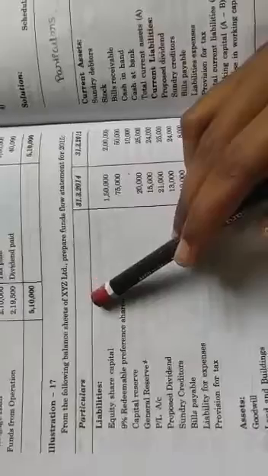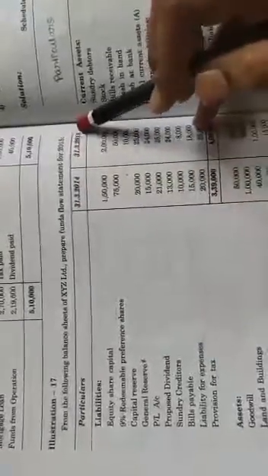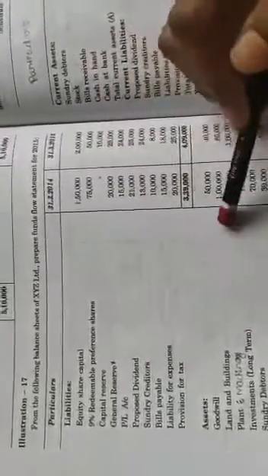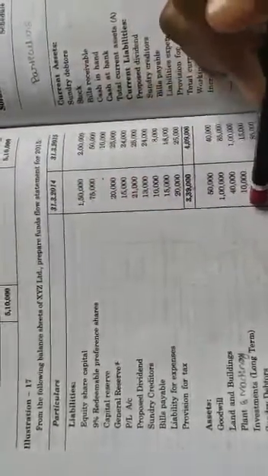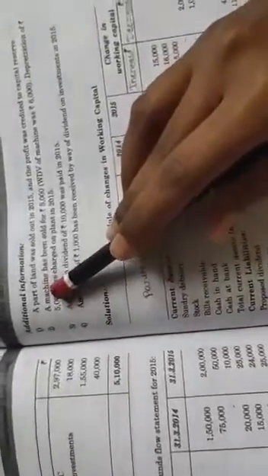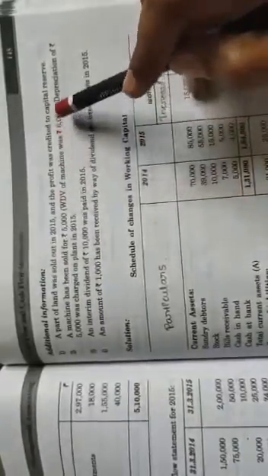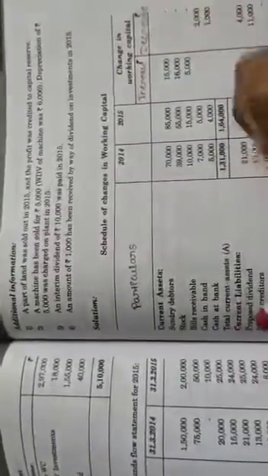From the following balance sheet of XYZ Limited, prepare a fund flow statement for 2015. Here they have given the information. They have given the balance sheet information for 2 years, 31/3/2014 and 2015. Then they have given the additional information here: a part of land was sold out in 2015 and the profit was credited to capital reserve. I will solve the problem simultaneously along with the solution.